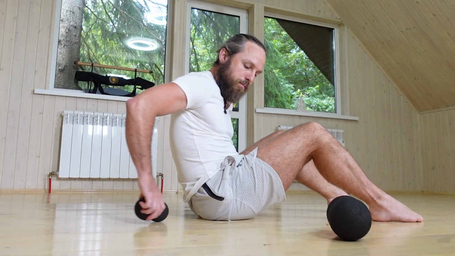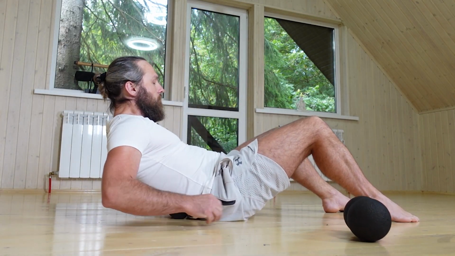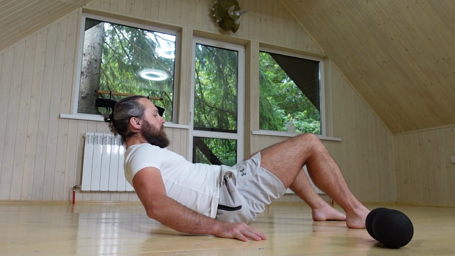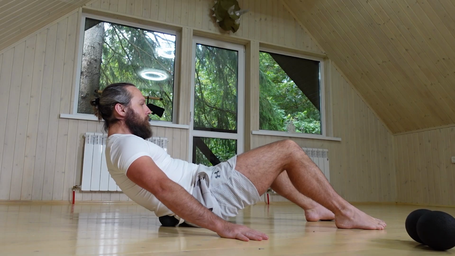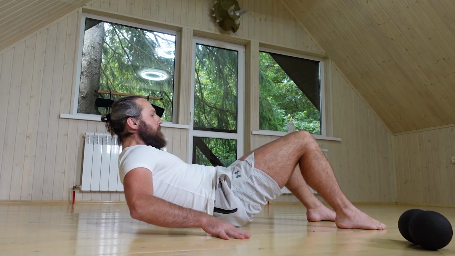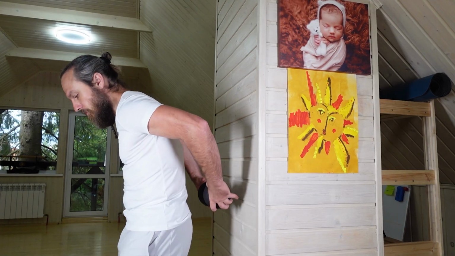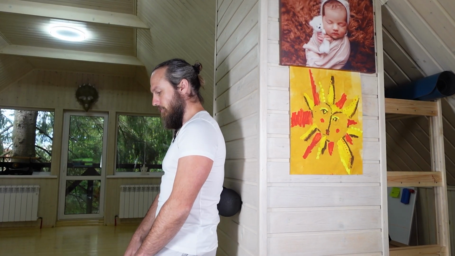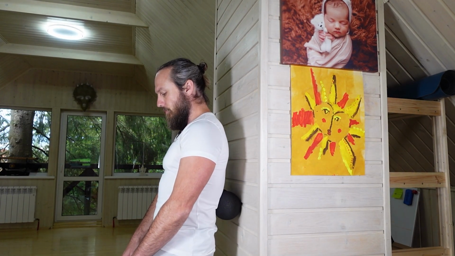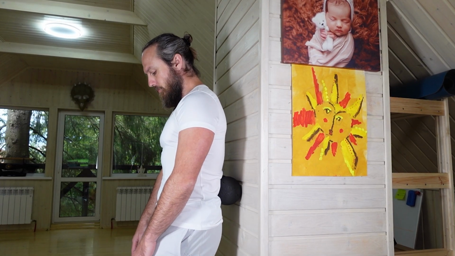Then take a double massage ball with a diameter of 8 centimeters and repeat the same exercise. Keep in mind that a small double massage ball has a more intense effect on the muscles. So if you're having trouble doing this exercise on the floor, start near a wall. Press the double ball against the wall, slowly bend your knees, and then straighten your legs again, massaging the muscles on either side of your spine.